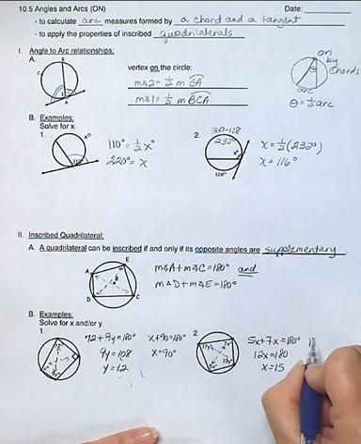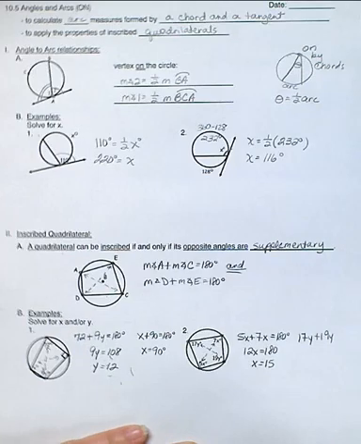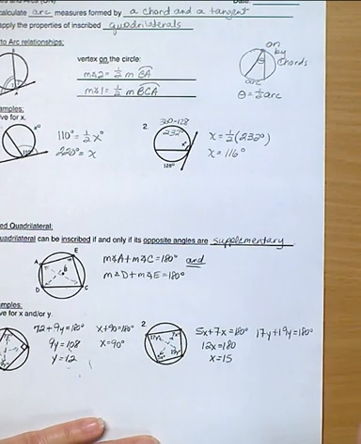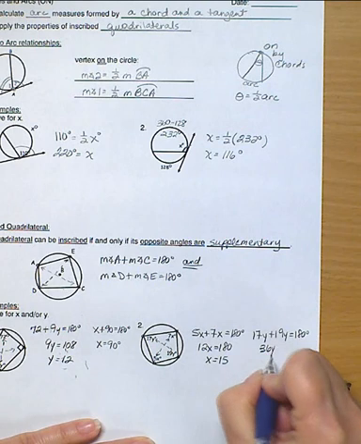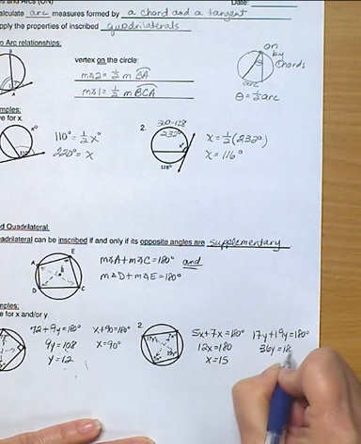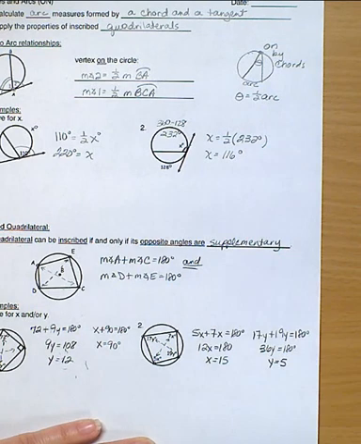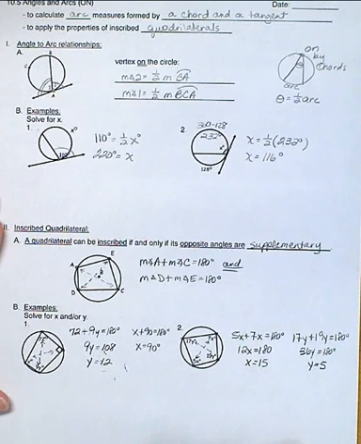Same for the y's. 17y plus 19y equals 180 degrees. 36y equals 180 degrees, so y is 5. Let me put that back so you can see all of it at the same time.